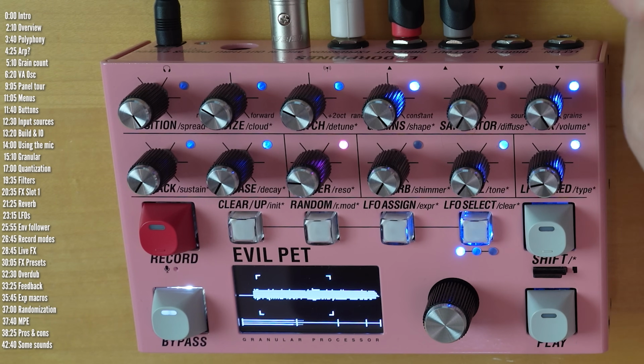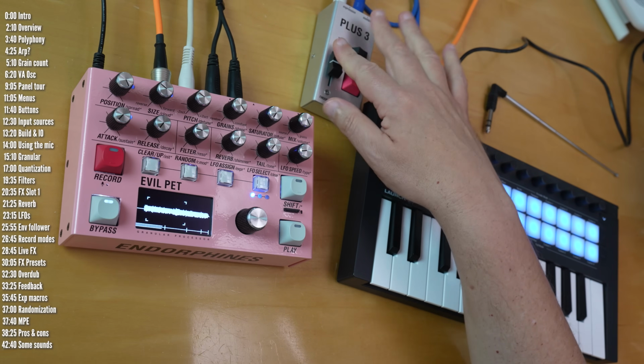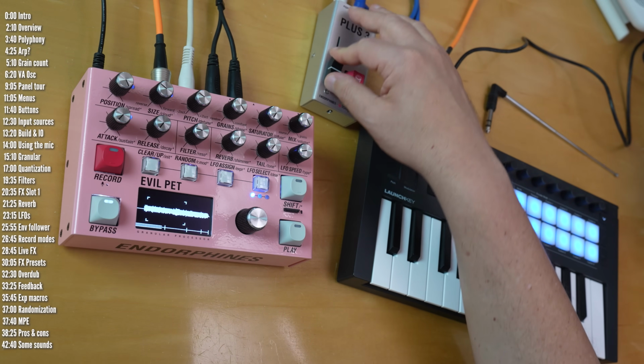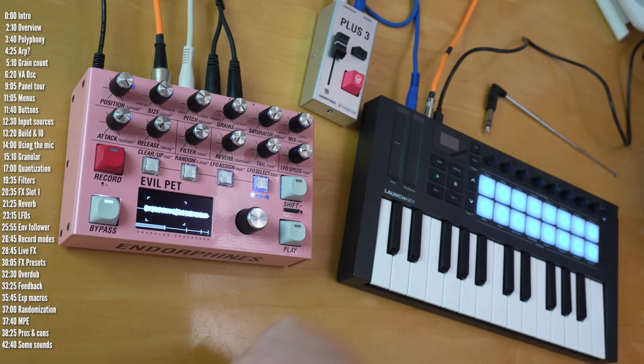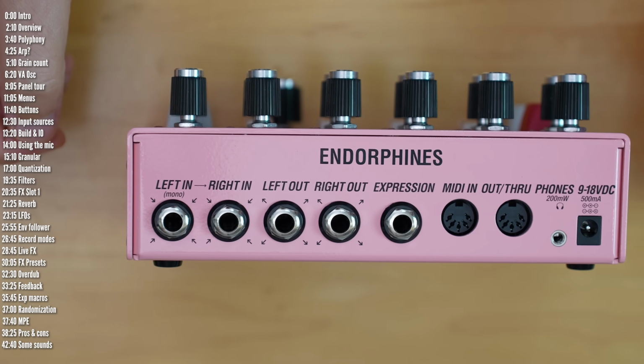Anyway, two 1/4-inch inputs, stereo outputs, an expression pedal jack. Expression pedals have a unique function here because you can use them as a macro for multiple parameters. Then there's MIDI in and out, which can be configured as a through. A small headphone jack in the back.